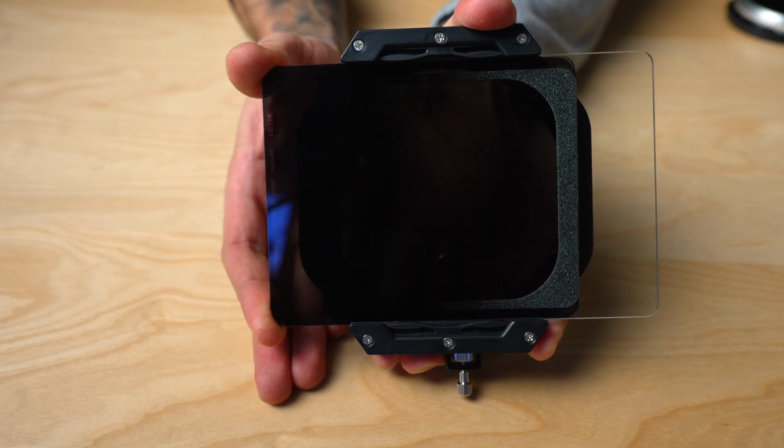For example, these guys here are the NiSi V7. I can slide these guys, so I can just stack them up, put them on, and that avoids having vignetting, because it doesn't matter how wide your lens is, you will have the same result throughout your image. The other reason is that these guys can be stacked up, this cannot be stacked up. So this is only a variable ND filter, which is very convenient.